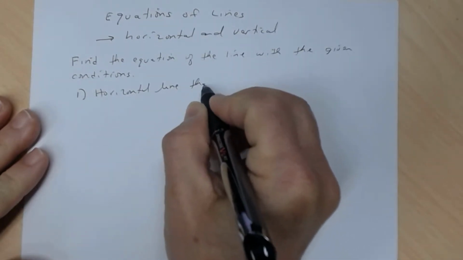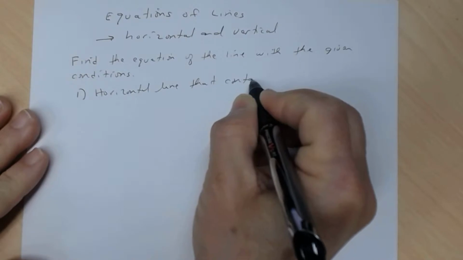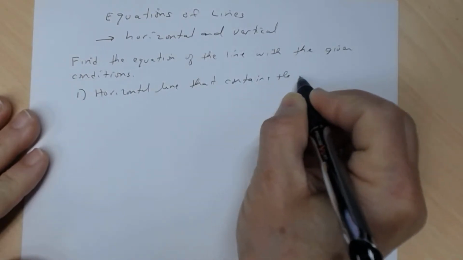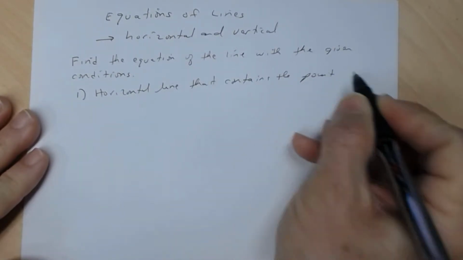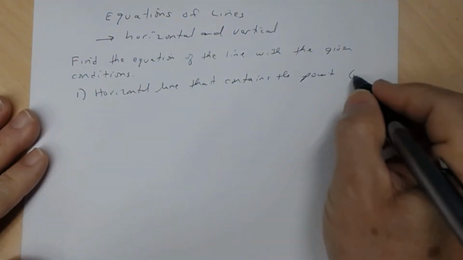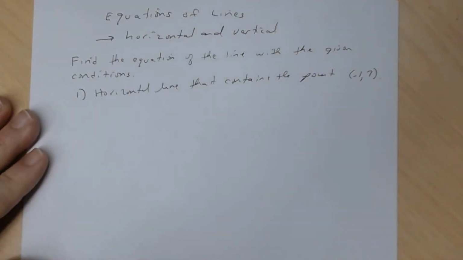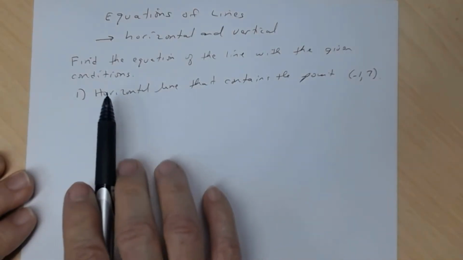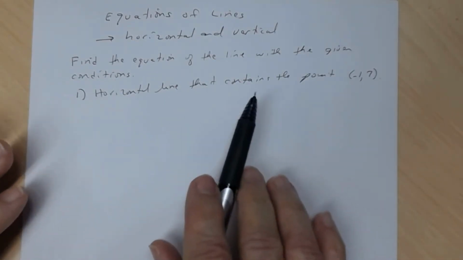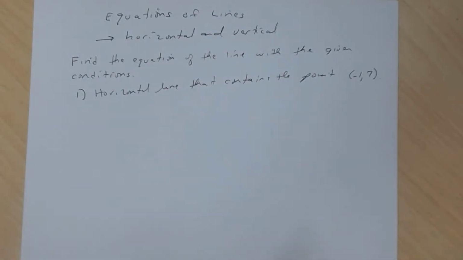that contains the point, and let's say contains the point -1, 7. Now, to understand what the equation should be, let's look at the graph of this.